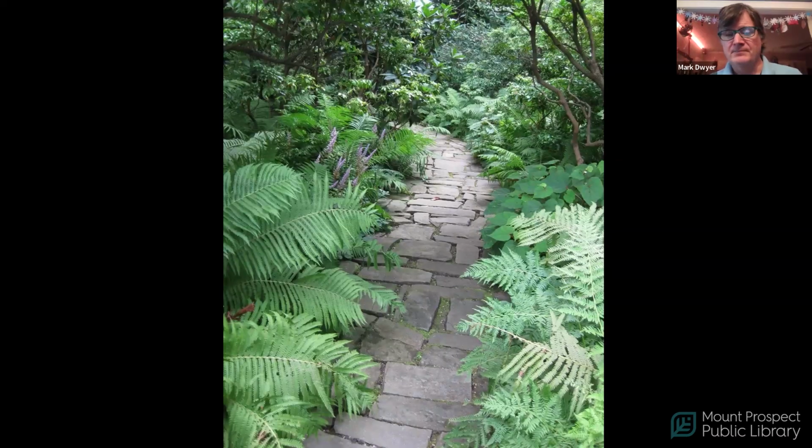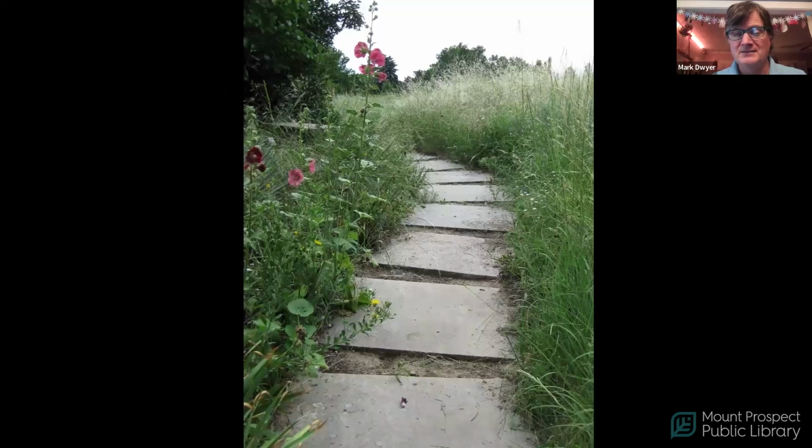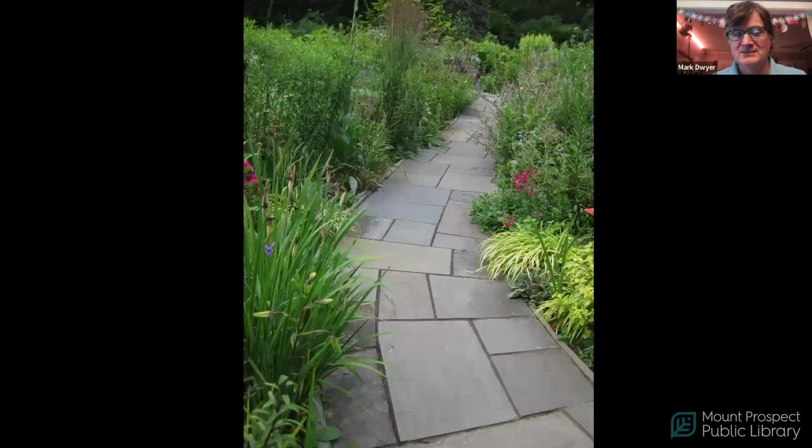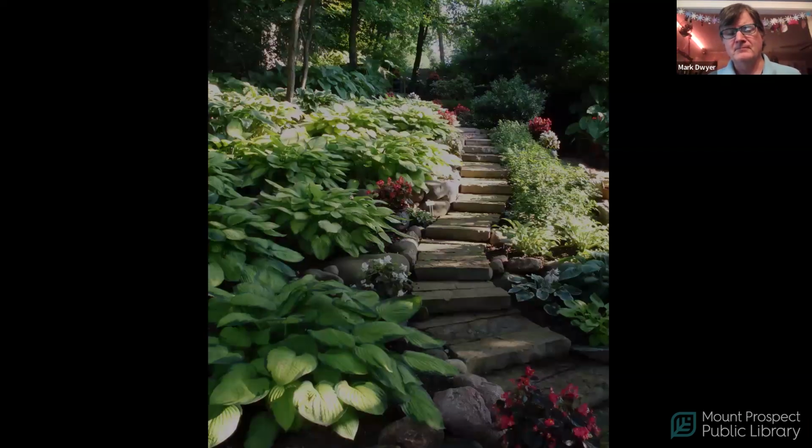I won't spend a lot of time with the history of what these images you're seeing, but where is this headed? Then I get critical and say I wouldn't want to be wearing heels walking on this, carrying a glass of wine to a wedding or something. That's an ankle turner. But I'd like to know what's at the end of the path, as I would here or here. Nice cut bluestone. Heels would be better on this for sure.